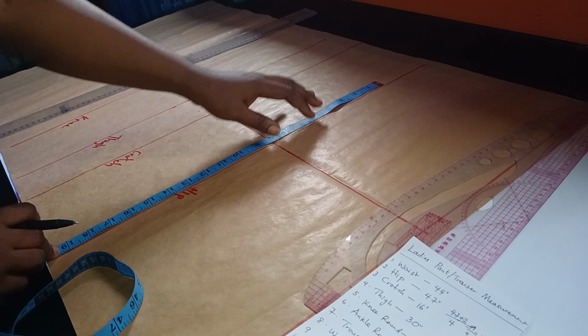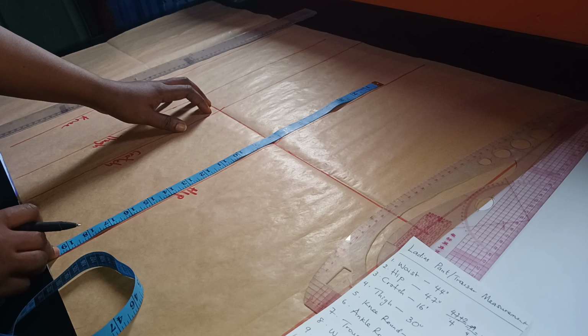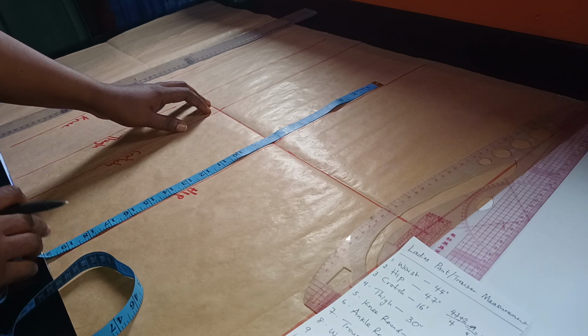Now on this straight line we have measured, we are going to divide by 2.